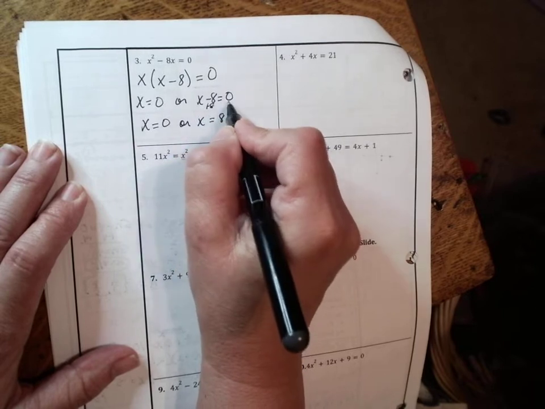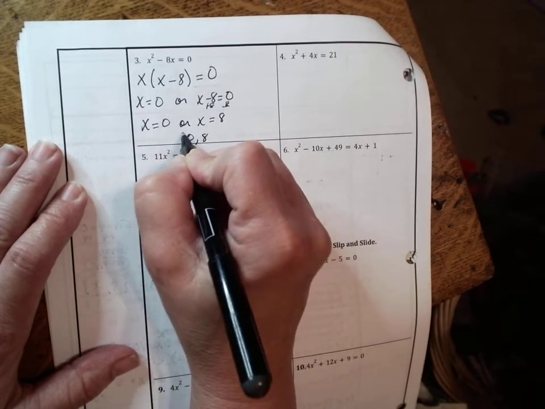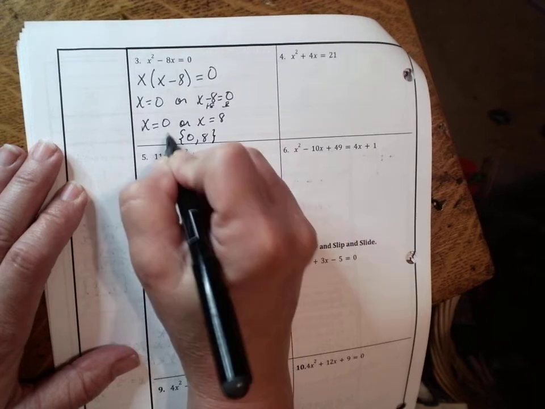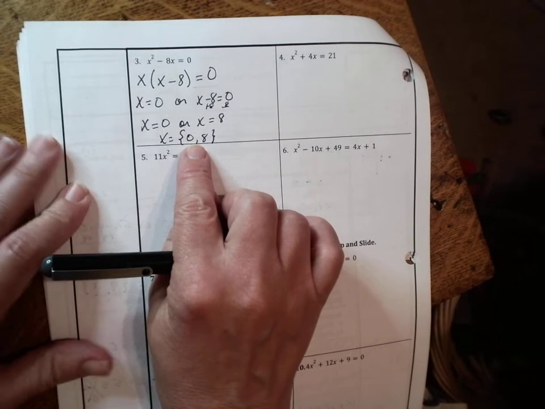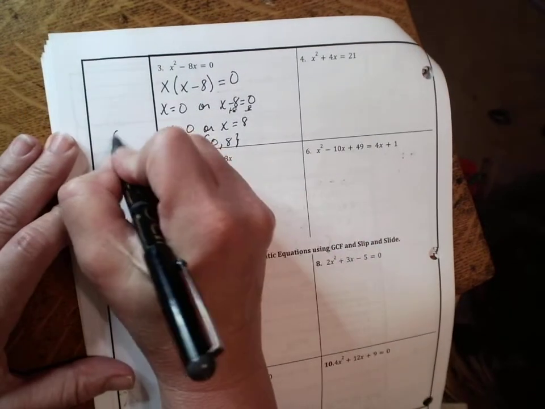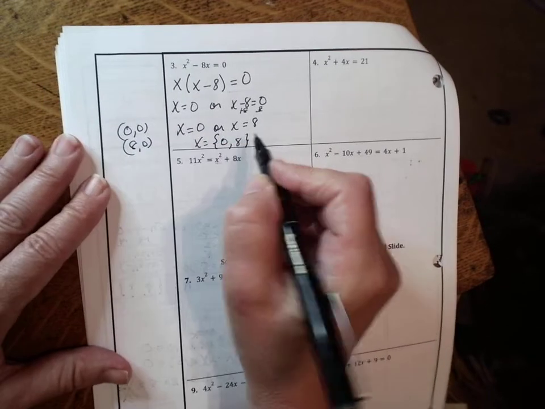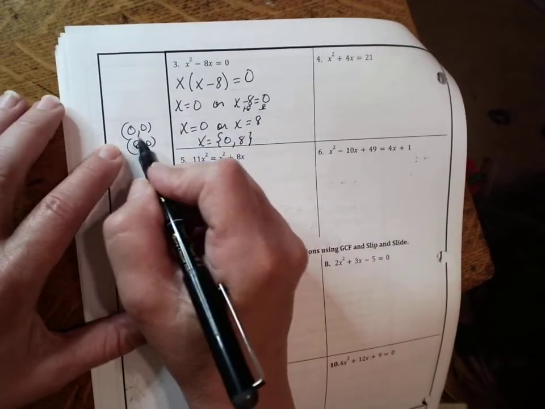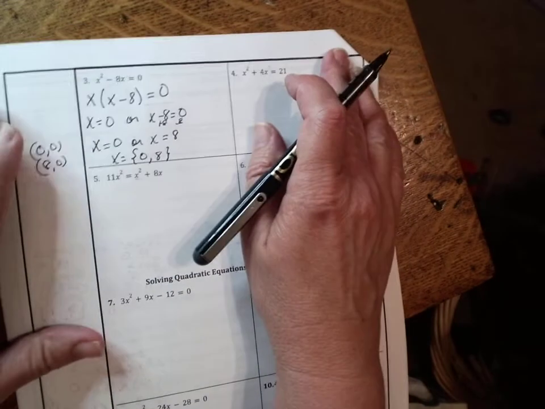If you add 8, that would make that 0. So you have 0, 8 as your solutions. Okay, again, not an ordered pair. That's not an ordered pair. The ordered pair is actually 0, 0 and 8, 0. Those are the two numbers. That's the 2 points that the parabola would cross the x-axis.